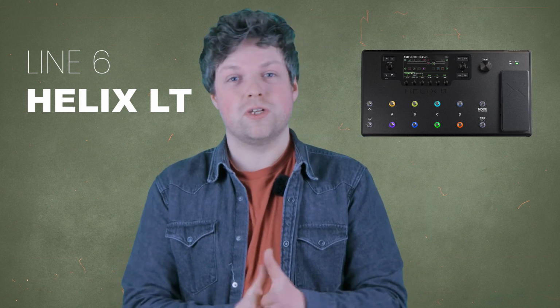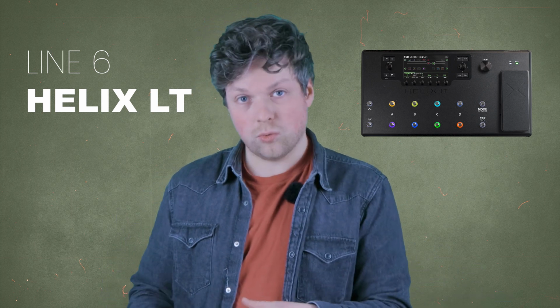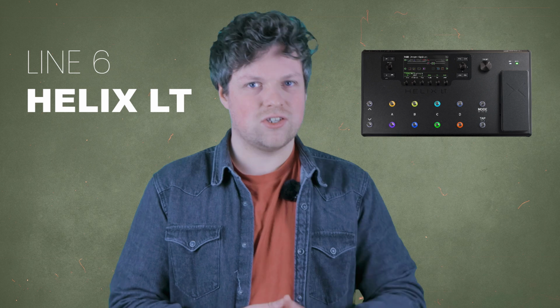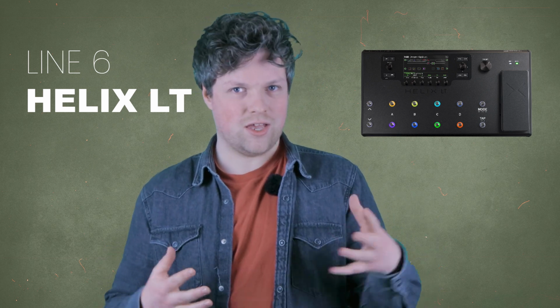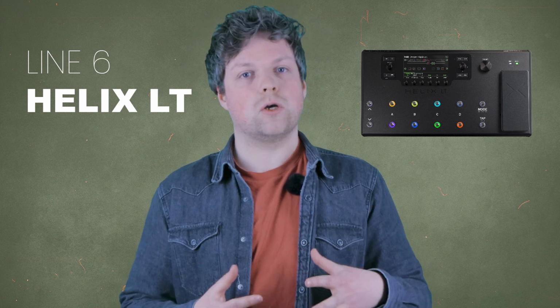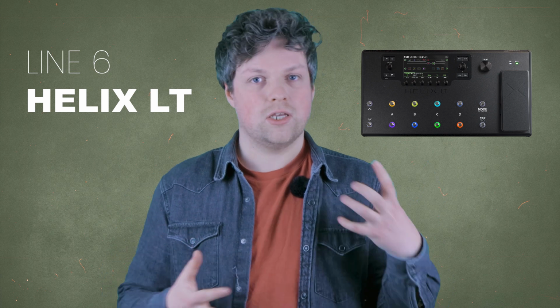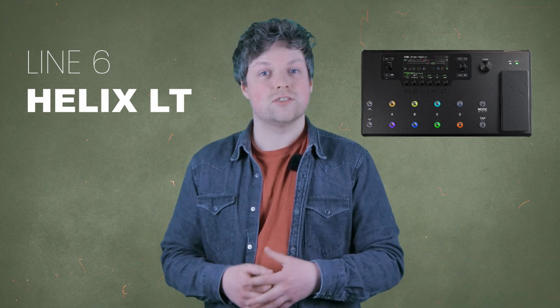So there we go, that was a quick dive into what the Helix LT can do. As you can see, it's filled with amps, pedals, cabs, reverbs, anything and everything that you can think of to potentially replace your pedal board full of individual pedals, or if you're looking to upgrade from a previous, not as powerful multi-effects unit, it's got so much packed into it that we've only just about scratched the surface here in a very simple demonstration of how to go about creating a very simple sound and scaling that up to a more complex soundscape, as it were.